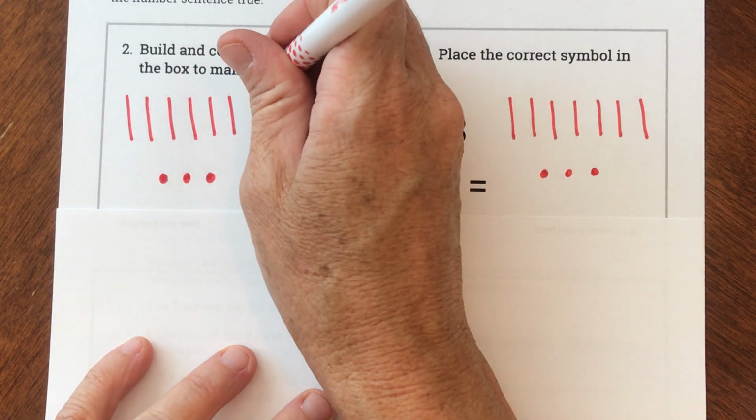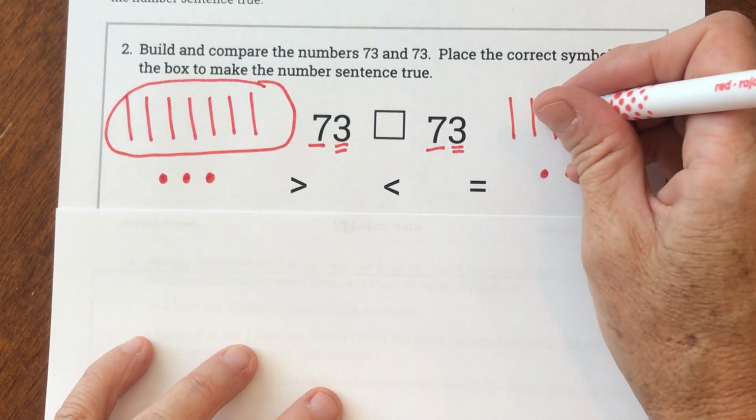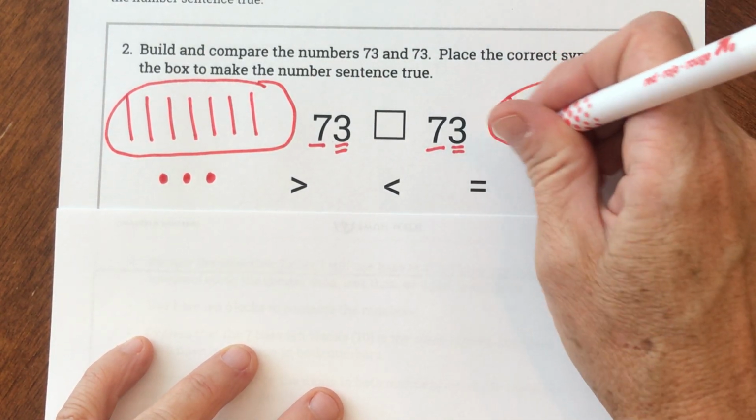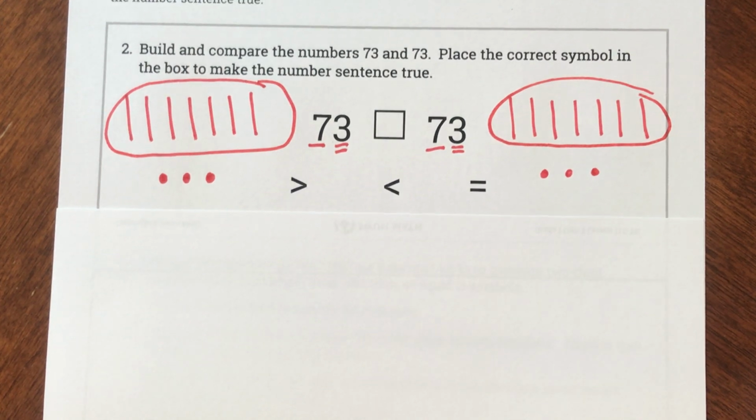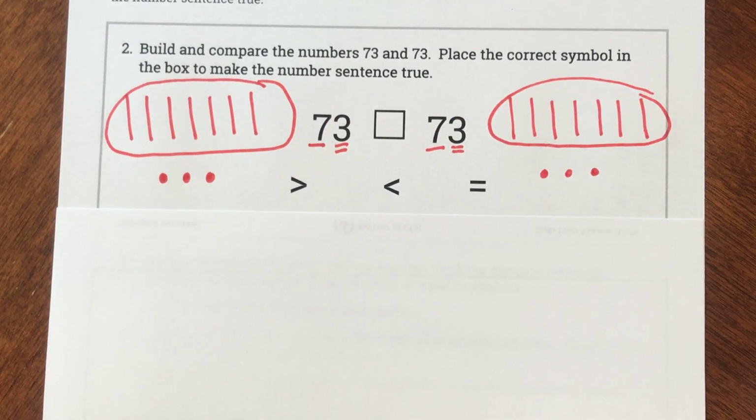When I check them, I always check the tens first. Ready? So over here, I have 7 tens, and over here, I have 7 tens. Let's think about this. If I'm the hungry alligator, which one am I gonna get? This one has 7 and this one has 7. Does that help me? No. They're both the same. So when they're both the same, I need to go look at the ones.